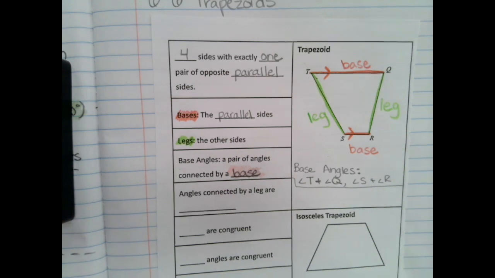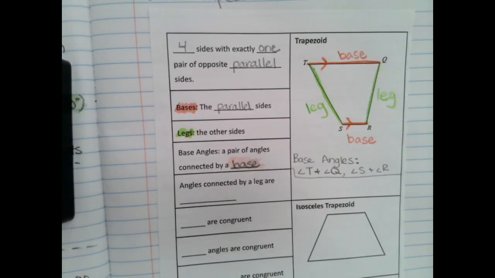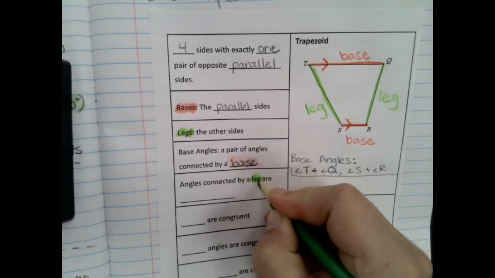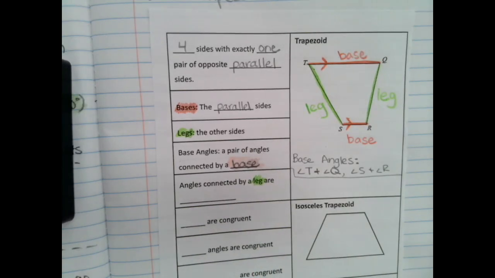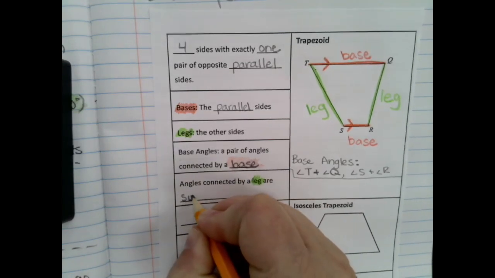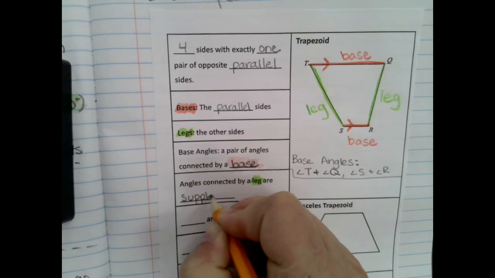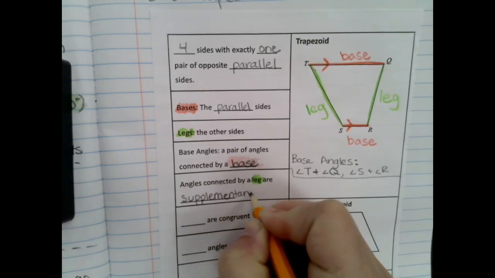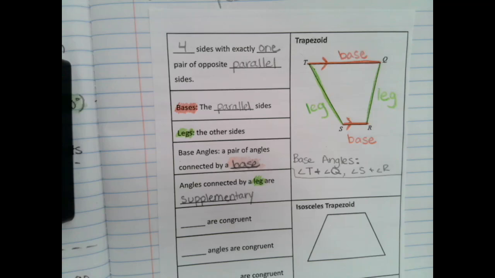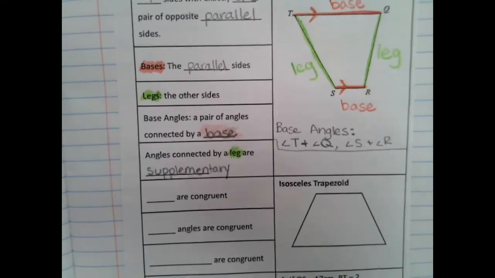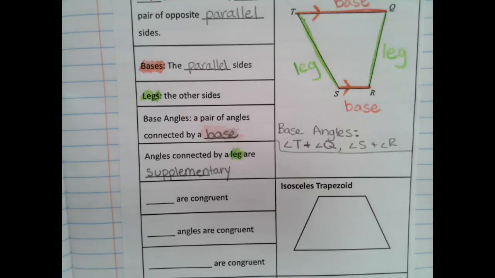Alright, angles connected by a leg. This time, angles that are connected by a leg are going to be supplementary. We've used that word a lot this chapter, supplementary. What does supplementary mean again?